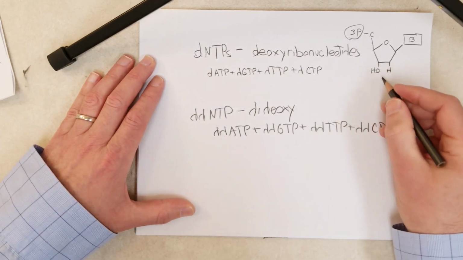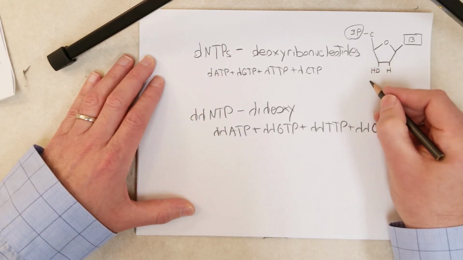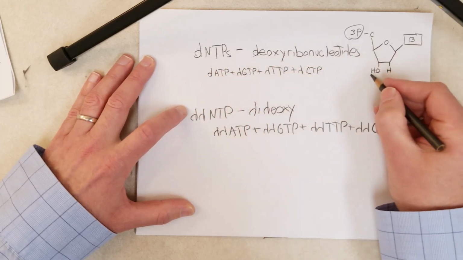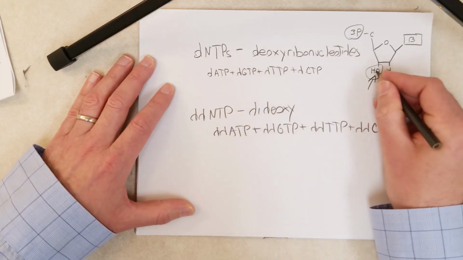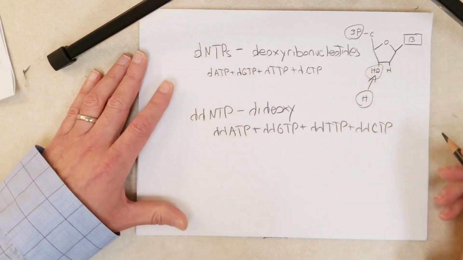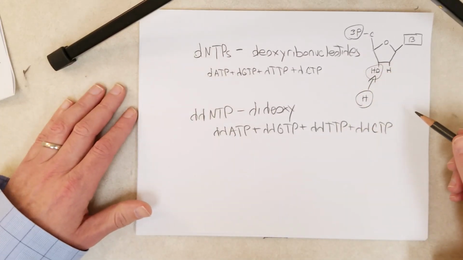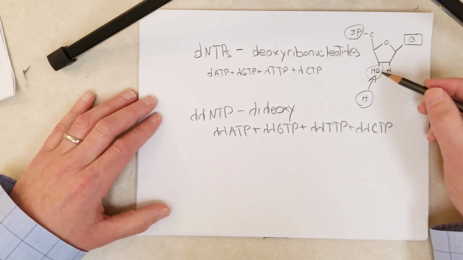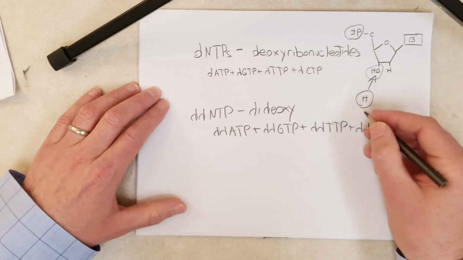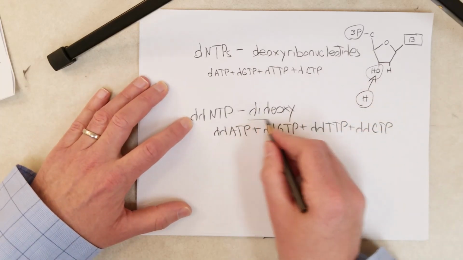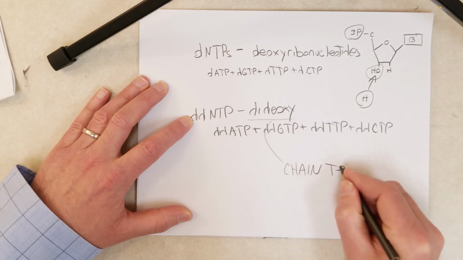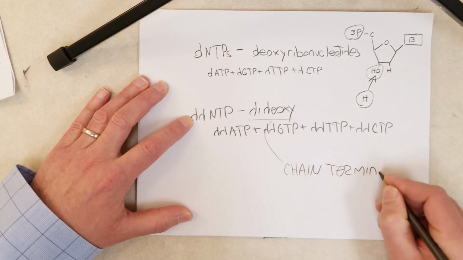And so dideoxy, well, essentially what that means is it's identical to a deoxyribonucleotide, but instead of that OH there's no OH there. It's usually an H. So no OH there. And what does that mean if there's no OH? It means a dideoxyribonucleotide is a chain terminator.